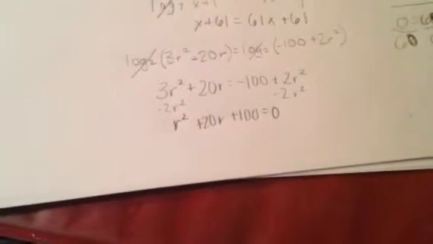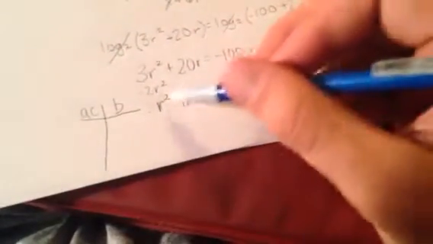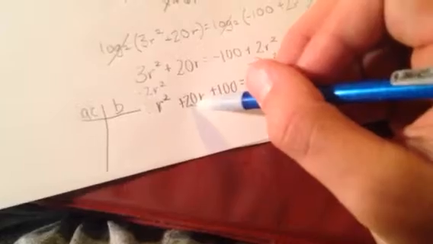So now what we're going to do is just do an ACB table. If y'all aren't familiar with an ACB table, what you do is you multiply A and C, which is these two, and then add to this number.